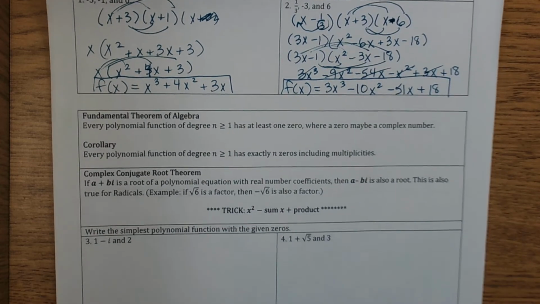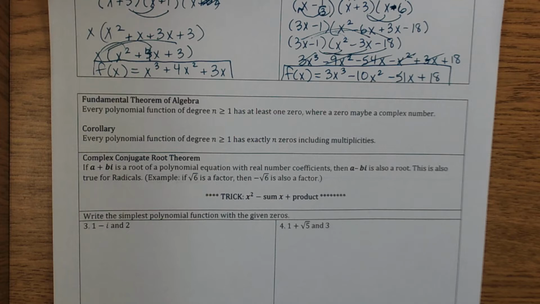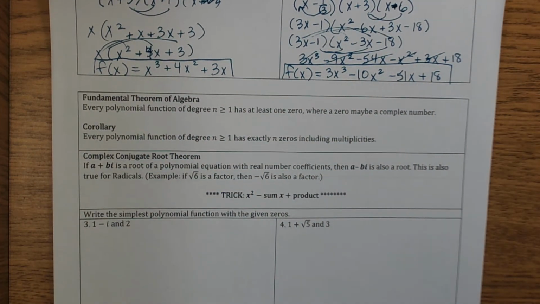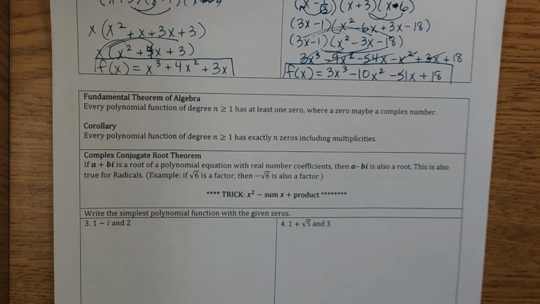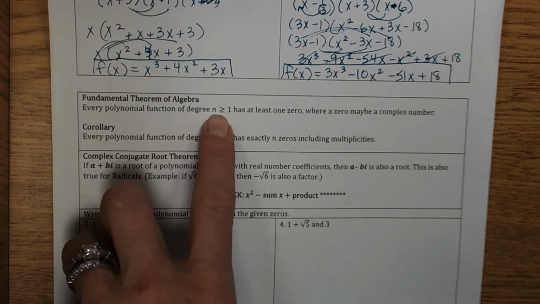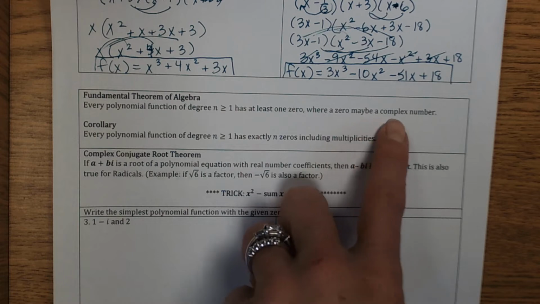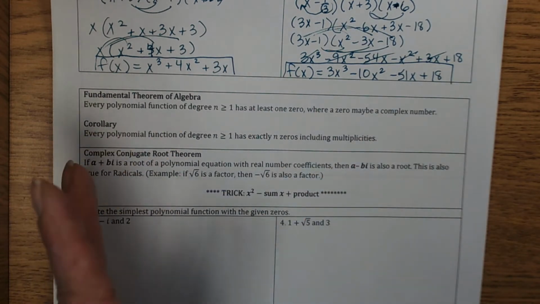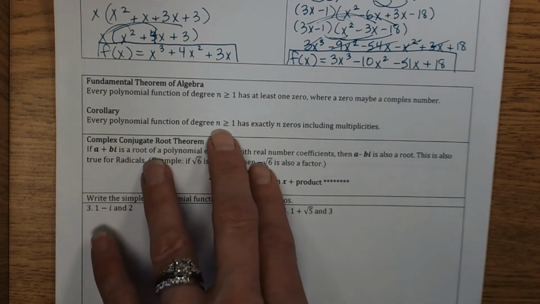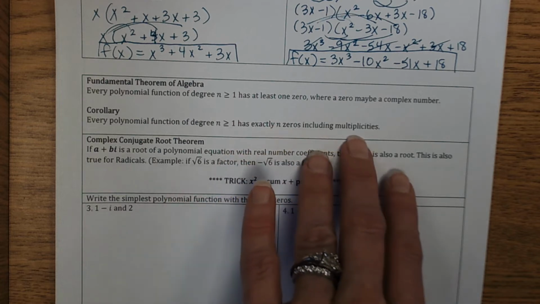Okay, today we're going to talk a little bit about how we know how many solutions. Now, we've been talking about this for a while, but this fundamental theorem of algebra and its corollary really does tell us how many solutions. So every polynomial function with degree n greater than or equal to 1 has at least one zero, where the zero could be a complex number. Okay, so again, we've been talking about that. And then the corollary is that every polynomial function of degree n greater than 1 has exactly n zeros, including multiplicities.